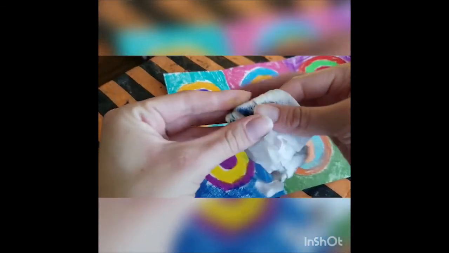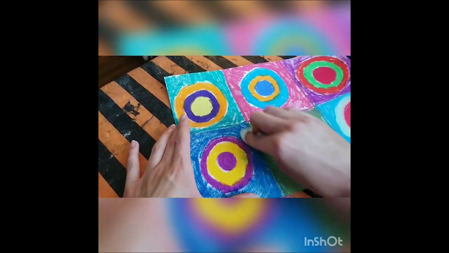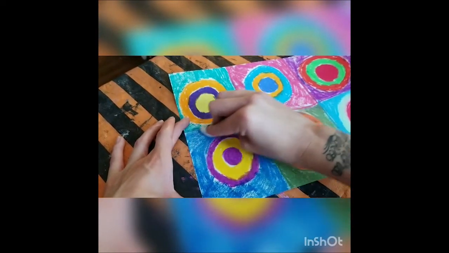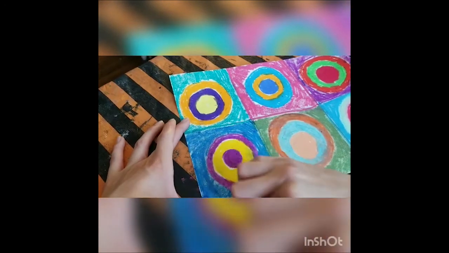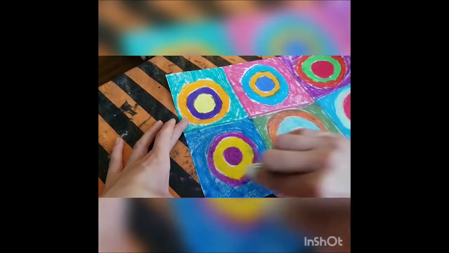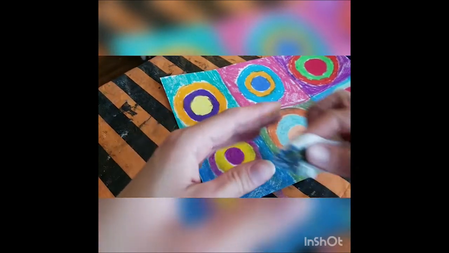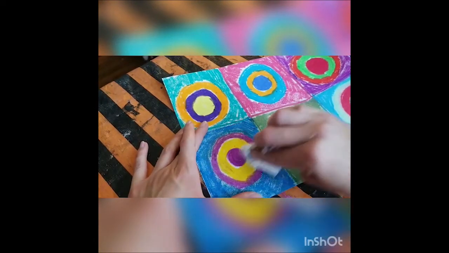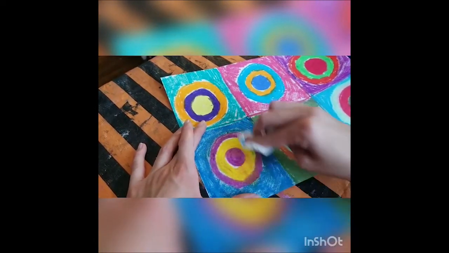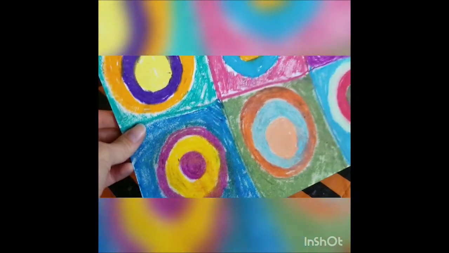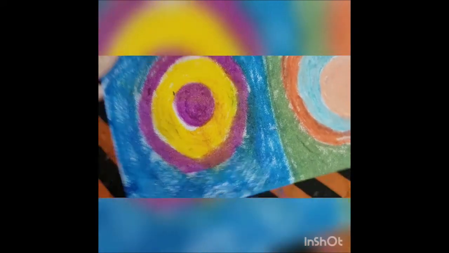It's a lot more helpful when I have my finger in it, but I just feel like it rips so much more. I'll blend those oil pastels out. Don't blend too hard. You don't want to rip your paper. But you do want to blend it really well. Alright, there's that one. The purple bled into my yellow a little bit, but it looks kind of cool.